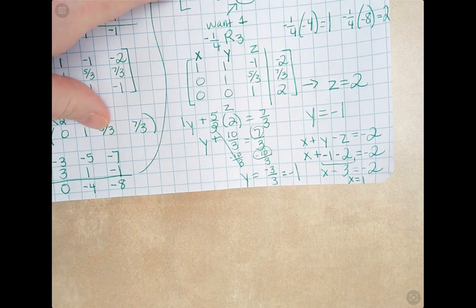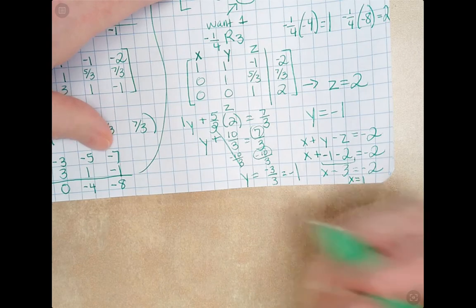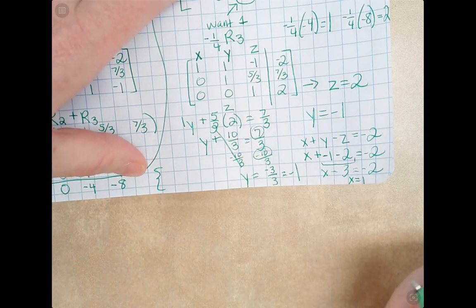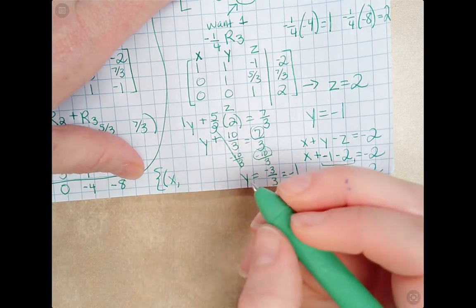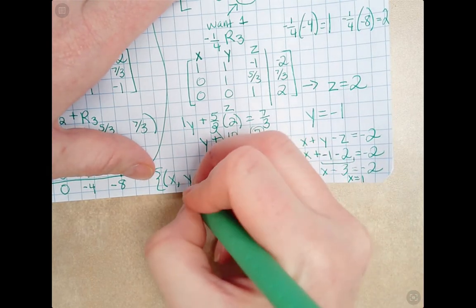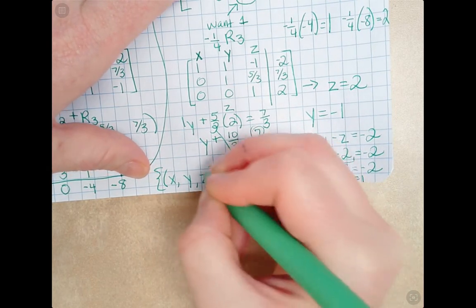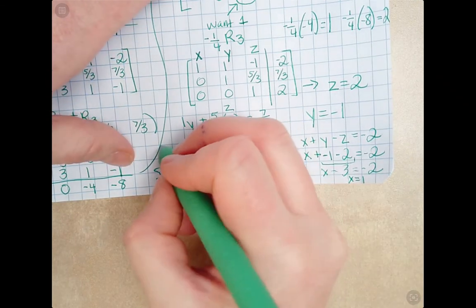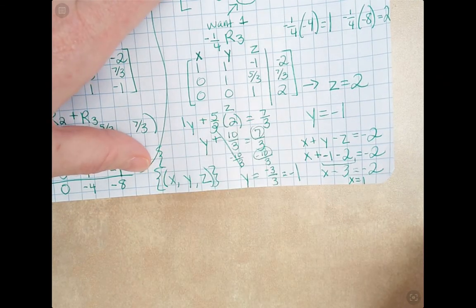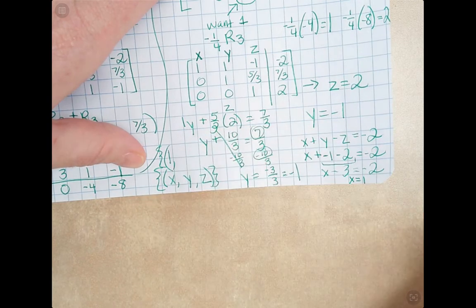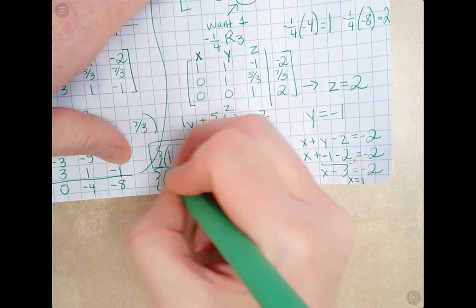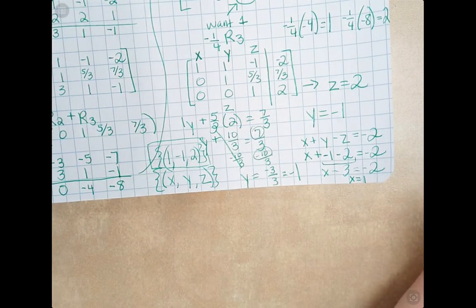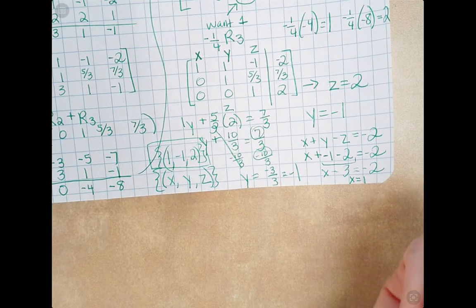That was a crazy long problem, right? Y'all are like, thank goodness we actually have calculators. But we don't. We write our solution like x, y, and z, like that. So then our solution would be 1, negative 1, and 2. If you can catch that from there.